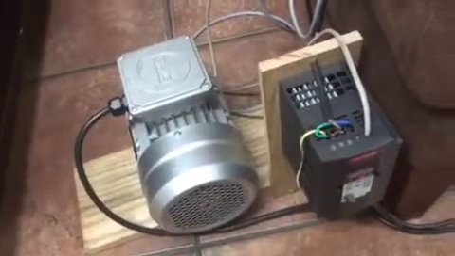Now here I've got this 1 kilowatt motor. I can basically start the motor. There you now see that the shaft is starting to spin, and I can set its speed here. So let's say I make it 31%.